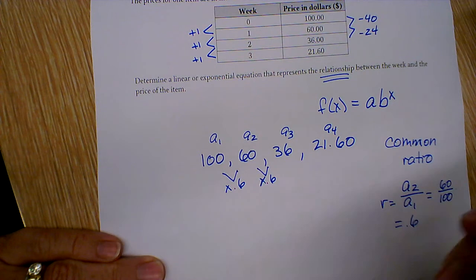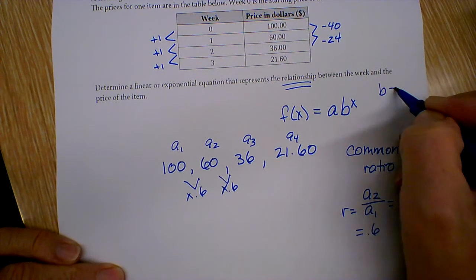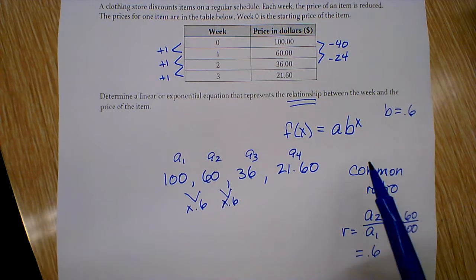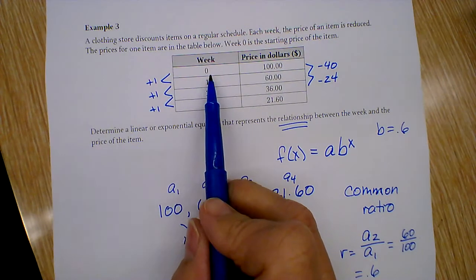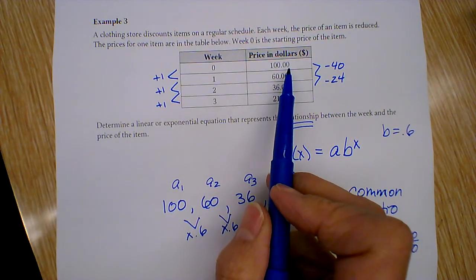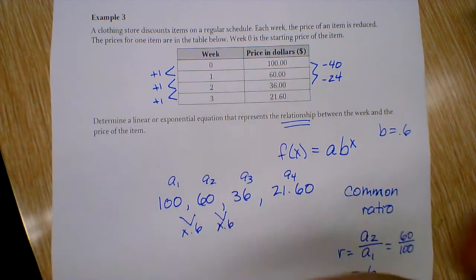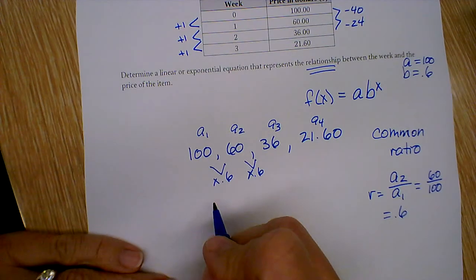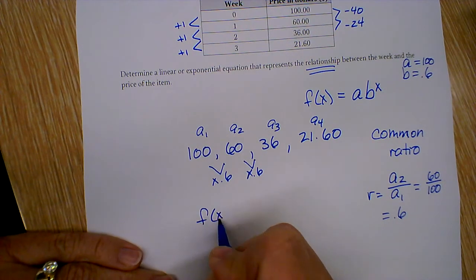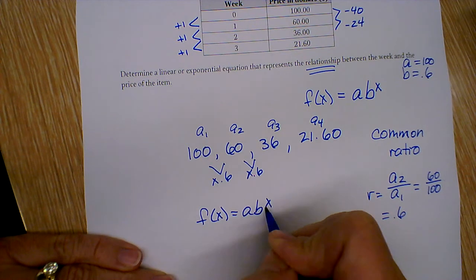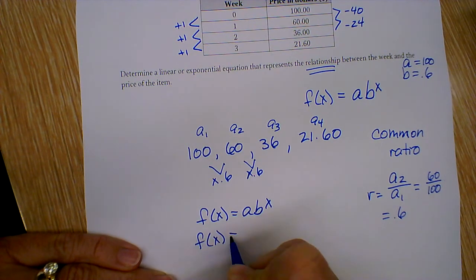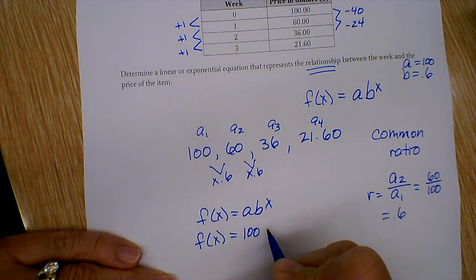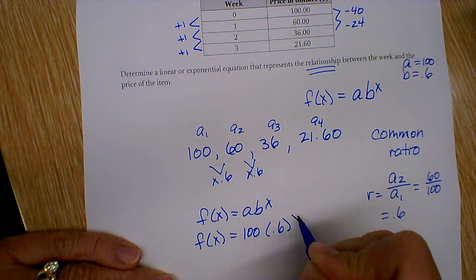So let's write this over here. B equals 0.6. And now I need to find f of 0. So I look for my input of 0, and I look at what my output is. And that tells me my initial value. So my A is 100. So I'll come back to my function. F of x is equal to A times b to the x. And in this case, my starting amount, when x is 0, is 100. And we'll take that times 0.6 raised to the x.